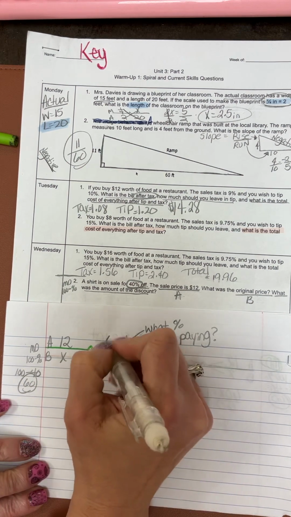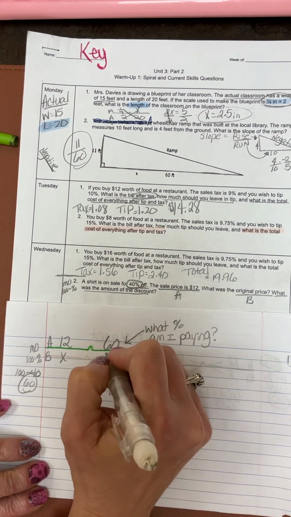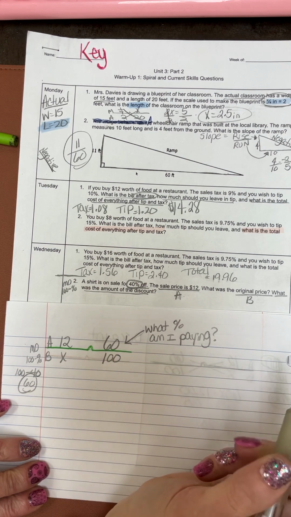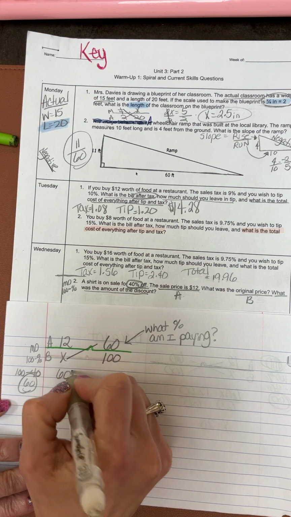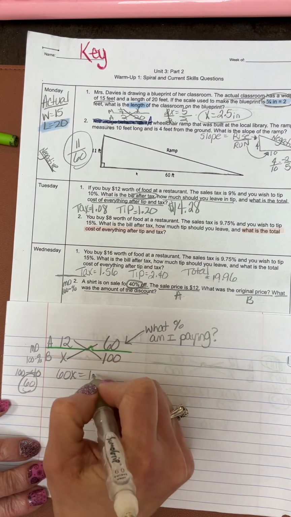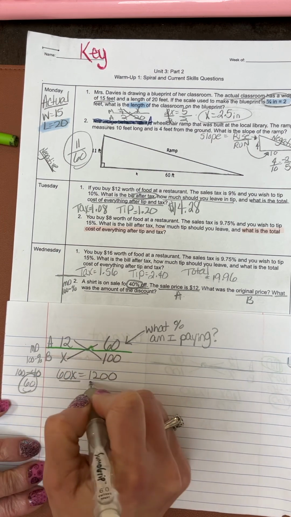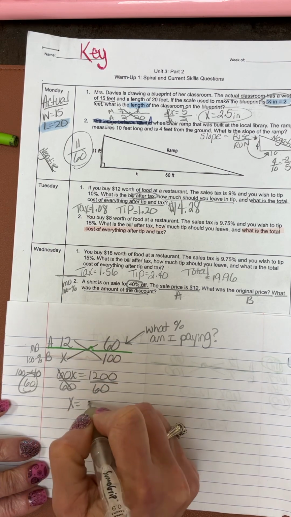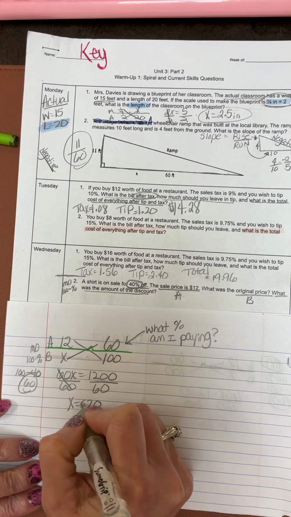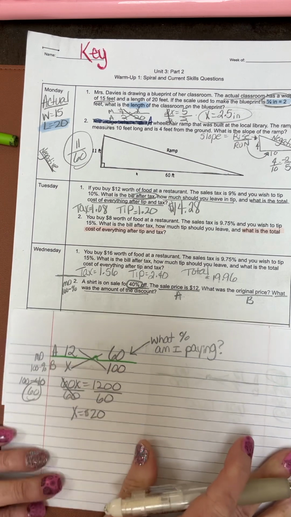So I'm going to pay 60%. And that 100 right there is locked in. X times 60 is 60X. 12 times 100 is 1200. Divide both sides by 60. And X is going to be equal to 20. So $20 is the original price.